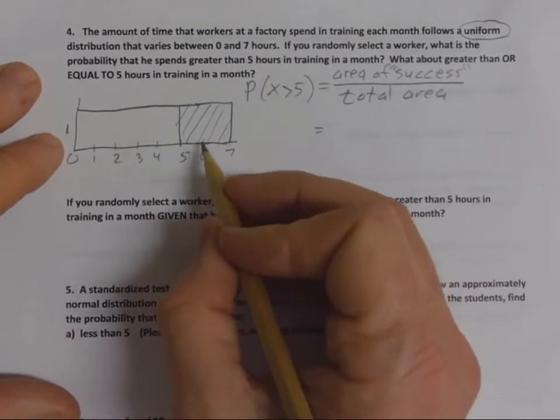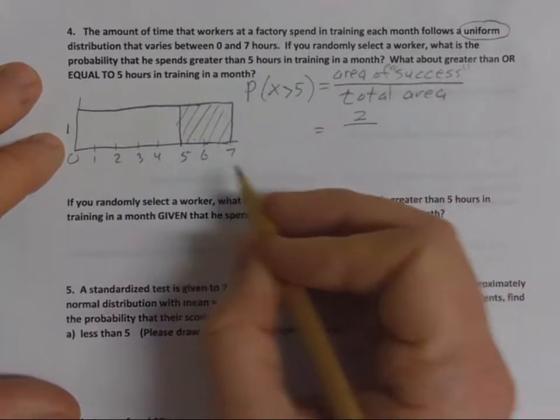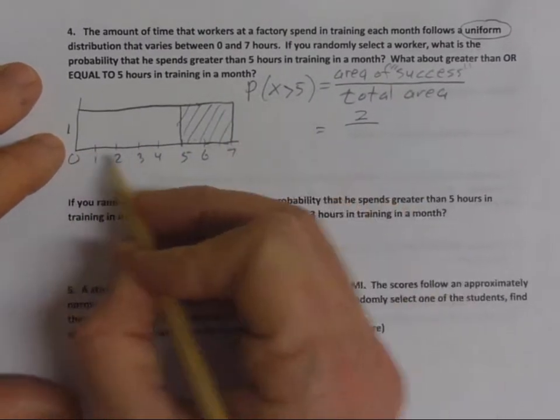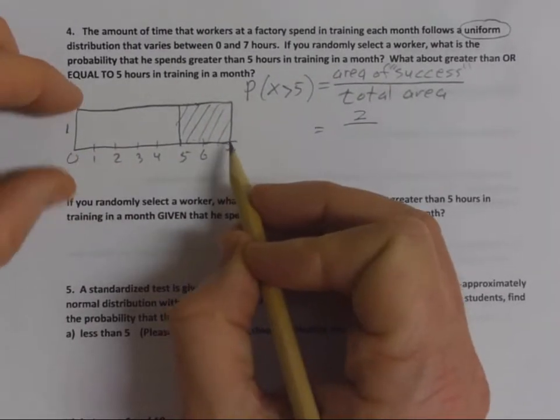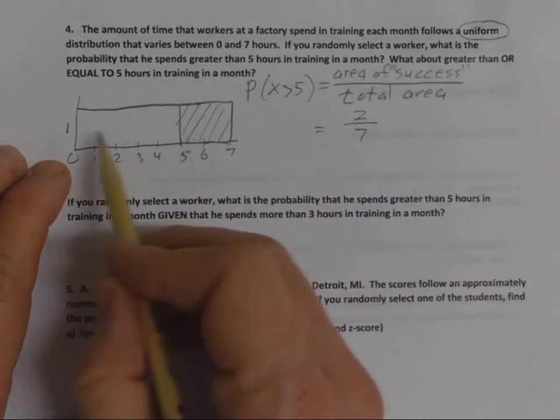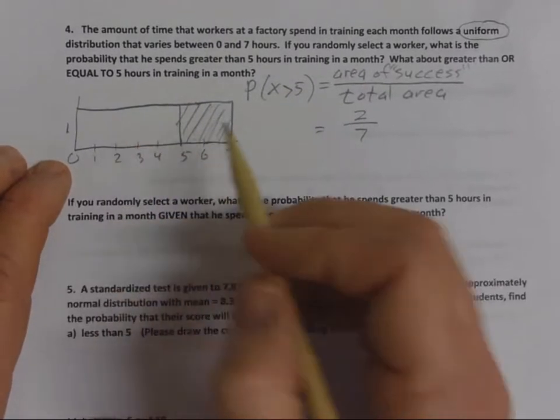And so the area of a success is greater than 5. And so what's the area here? It's 1, 2 times 1. So the area that's greater than 5 is 2. What's the total area of this rectangle? Well, if you count over 1, 2, 3, 4, 5, 6, 7, it's 7 long and the height is 1. So the area of that rectangle is 7. So if you were to randomly select a point in this rectangle, the probability of being in this shaded area would be 2 out of 7.